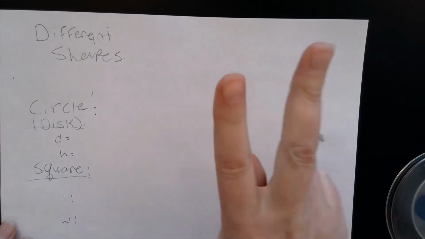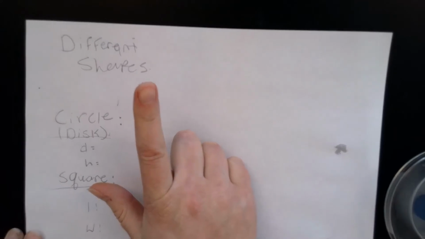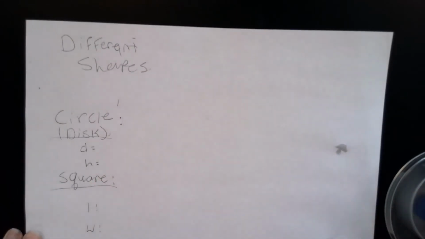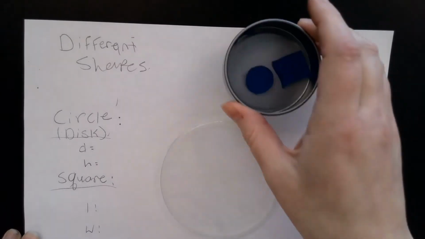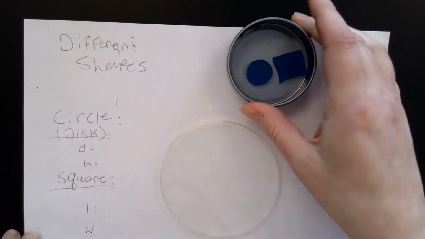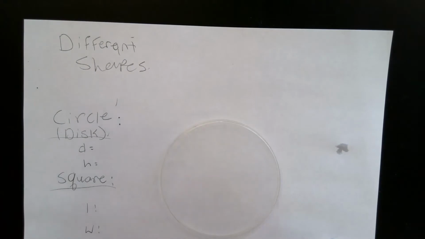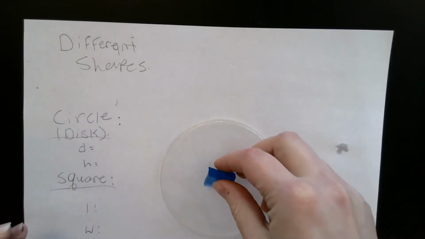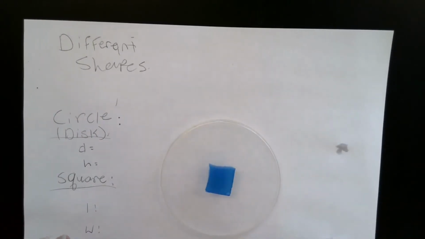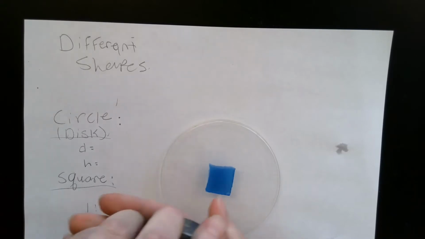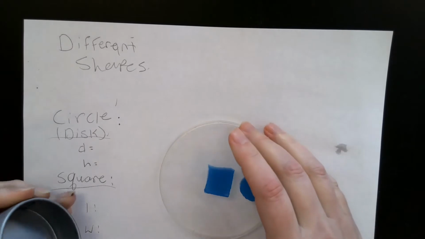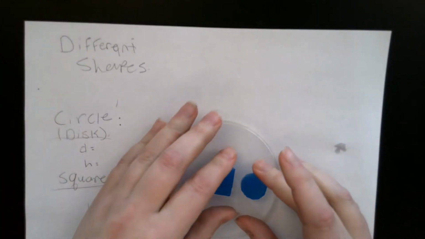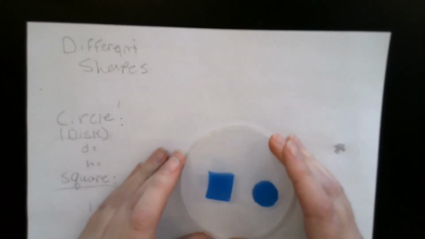Alright, everybody, part 2, looking at the importance of different shapes on your cells. So, I have 2 different shapes, again, made of our same agar stuff. We got a square, and we got a circle. The circle is roughly the same size as the first one that we used.